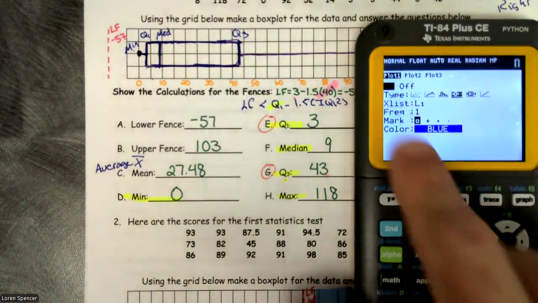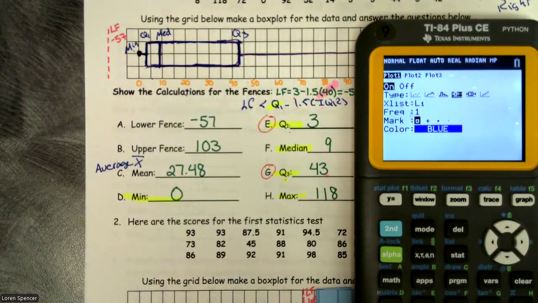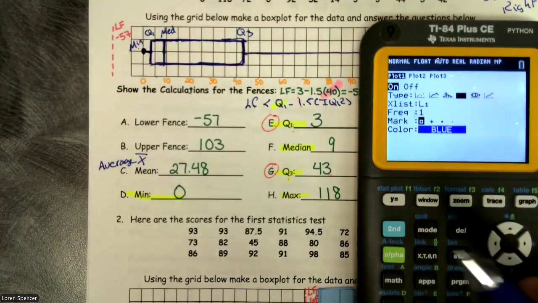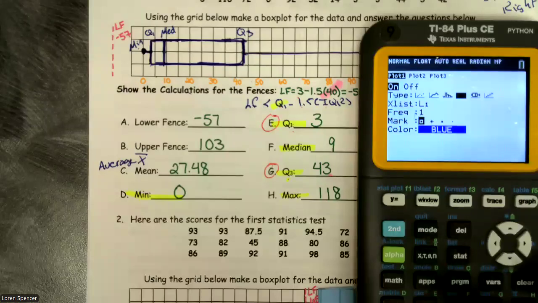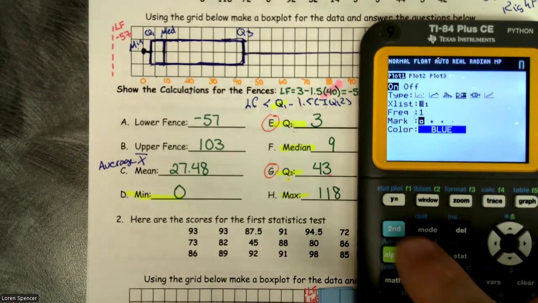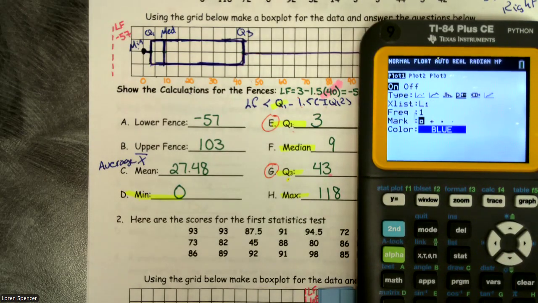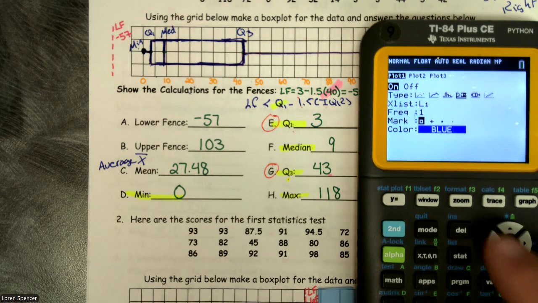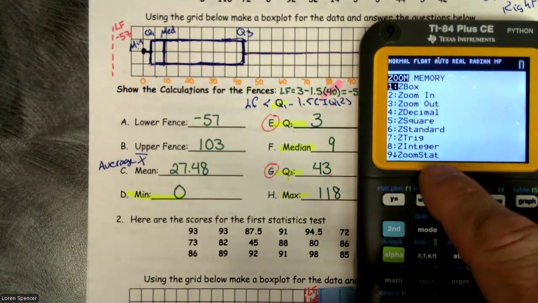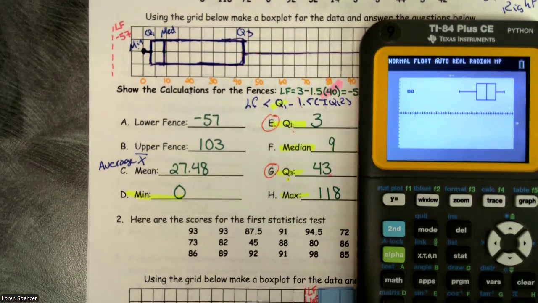I'll make sure it's on. Make sure I have the box plot that shows outliers, the one with the dots. Press enter, make sure you have it. My X-list is L1, so blue 1. Frequency is 1, and press zoom. And then we want number 9, zoom stats.